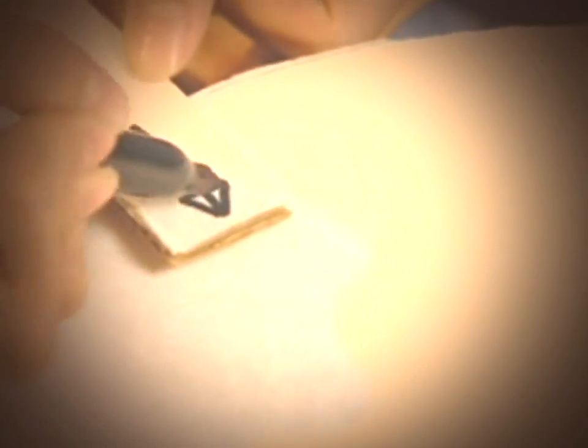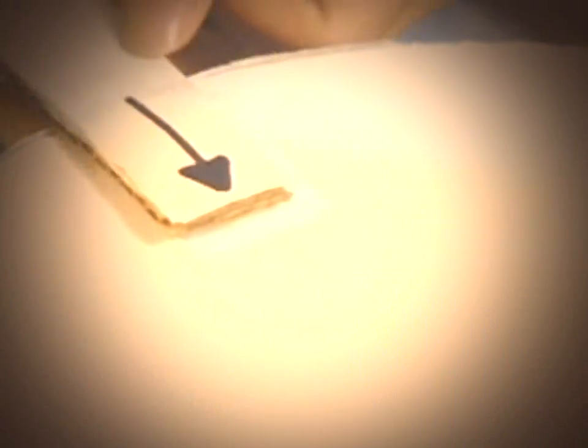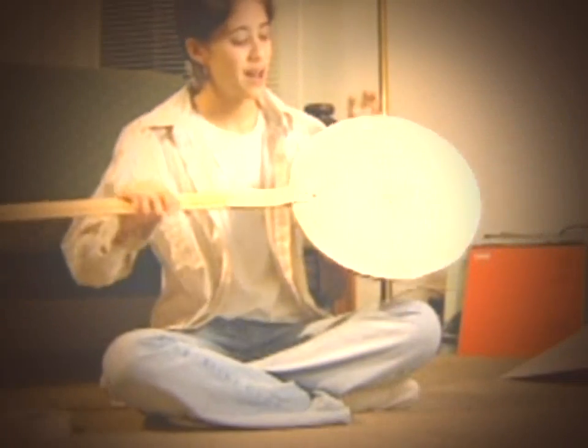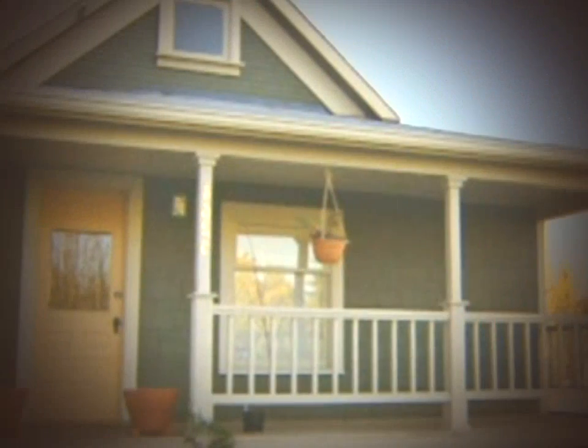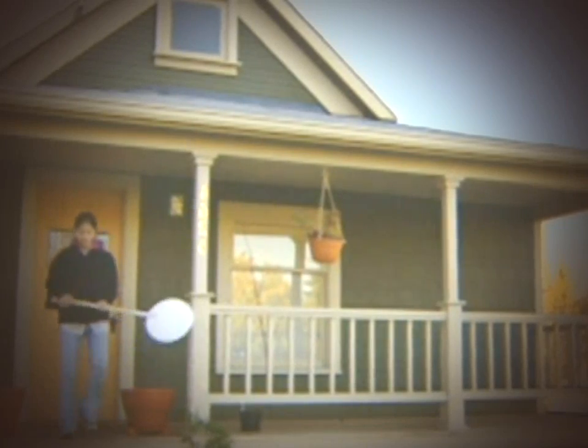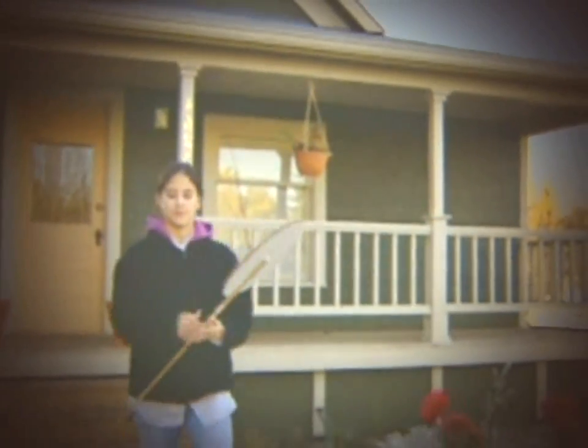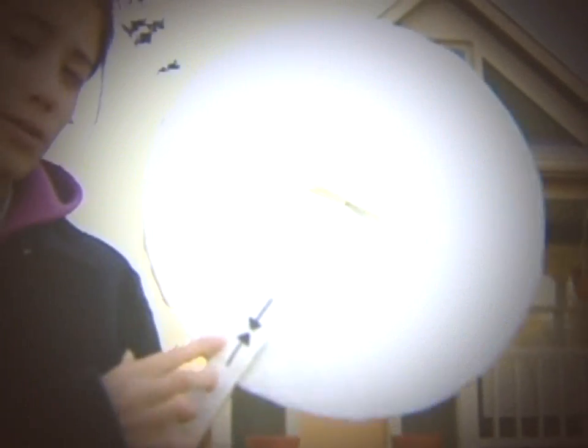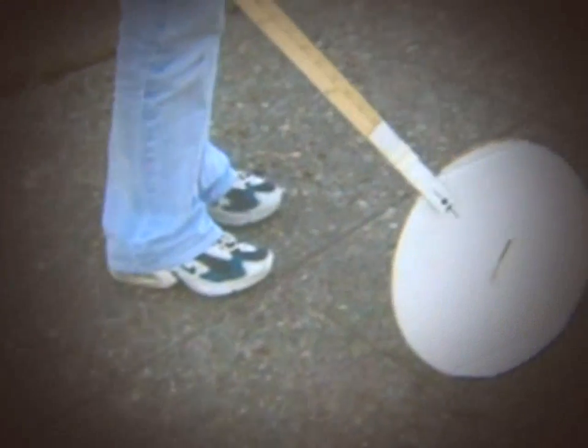Draw 2 arrows on your hodometer. One here, and one here. The outside of the circle is exactly 1 meter around. Start with the arrows lined up and roll your hodometer. Every time the arrows cross each other, you've gone 1 meter. Measure things.